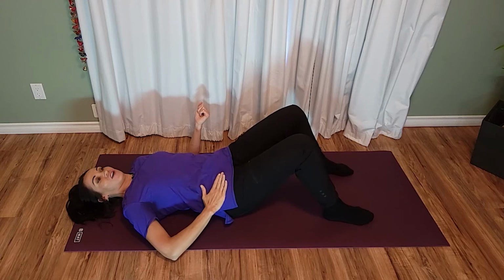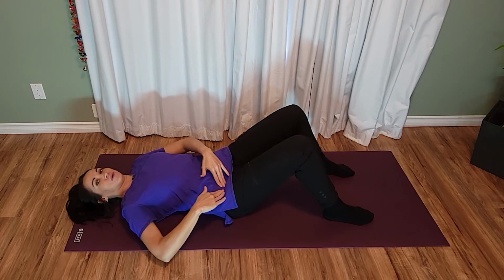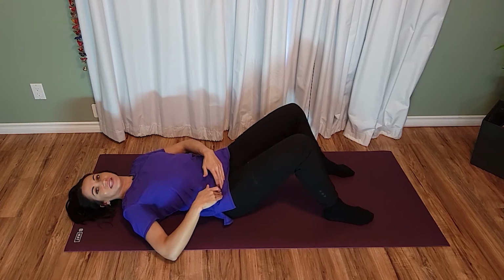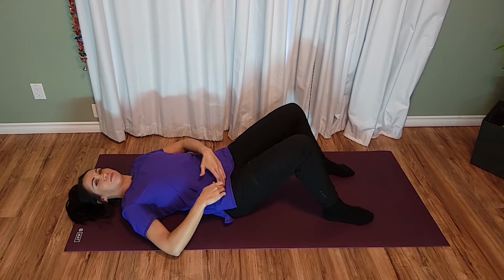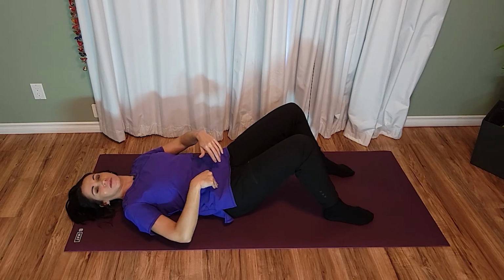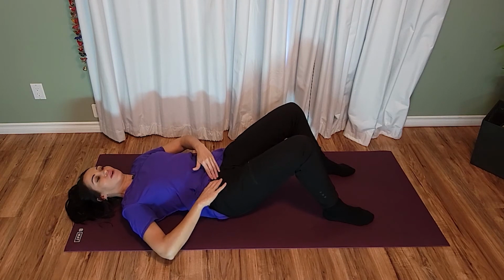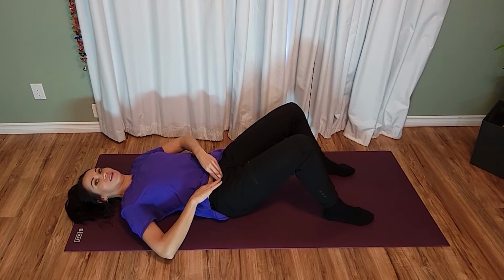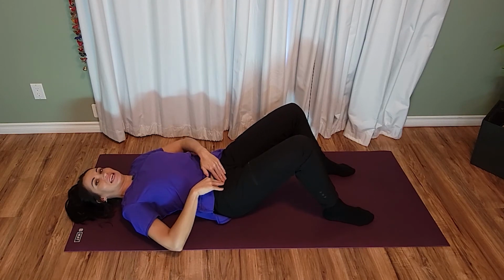Now, first of all, I want you to find your hip bone. So at the very front, you'll have what's called the ASIS. So it's the bony part right at the front of your ilium or hip bone. And when you're laying on your back in this position, you should be able to find it no problem. So once you find that hip bone, I want you to slightly place your fingertips just medial, just inside the hip bone, and get to know that area a little bit.